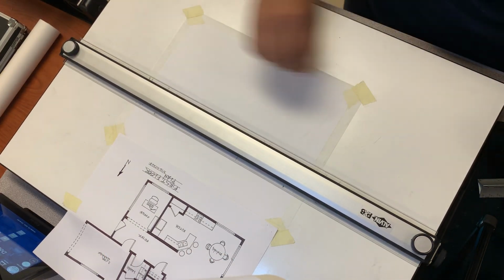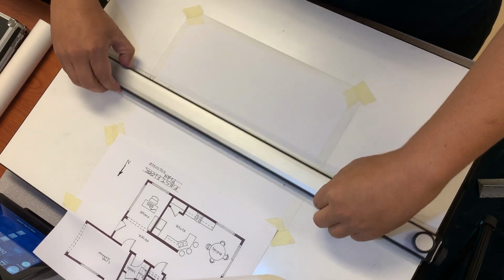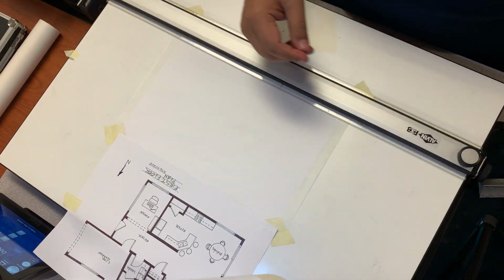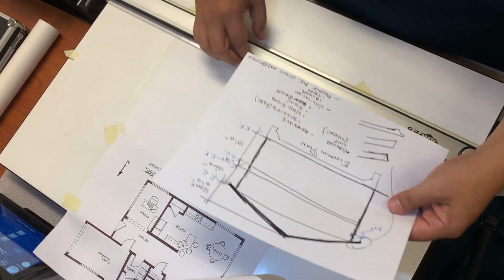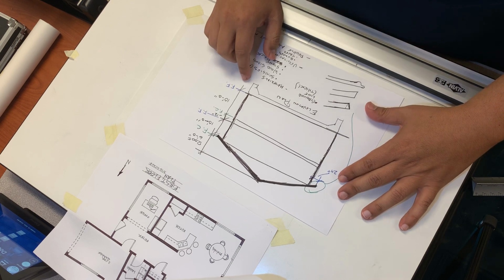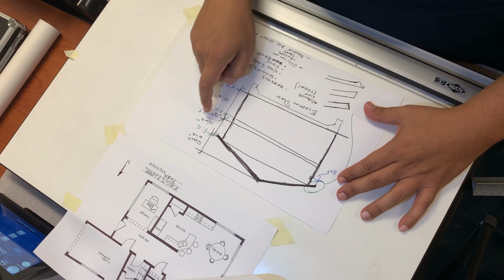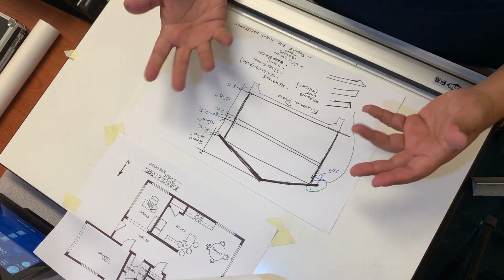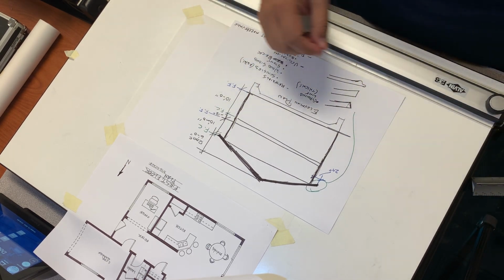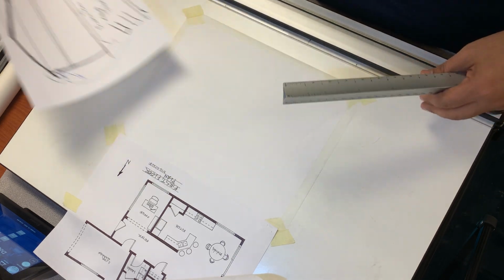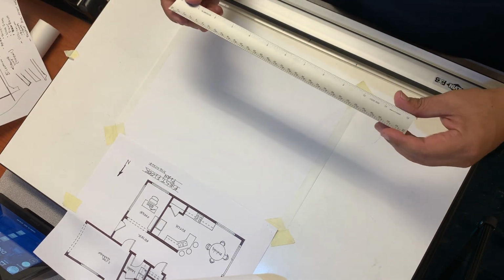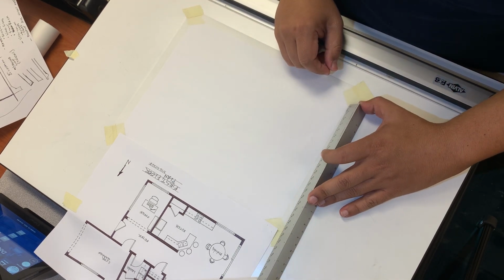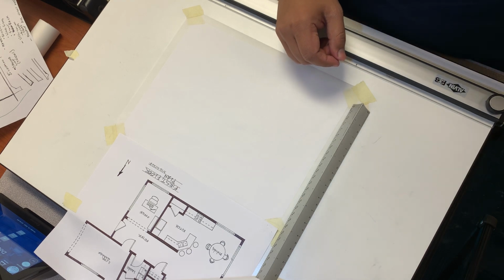All right, now I want to show, well, I have my calculations here. So from here to here, plus this is 21 feet, plus 6 feet, 27. So I'm gonna use my scale to show where exactly 27 feet is.